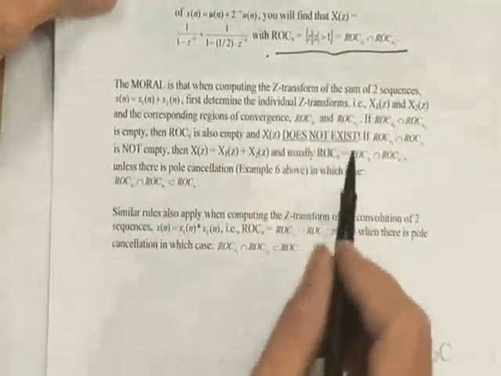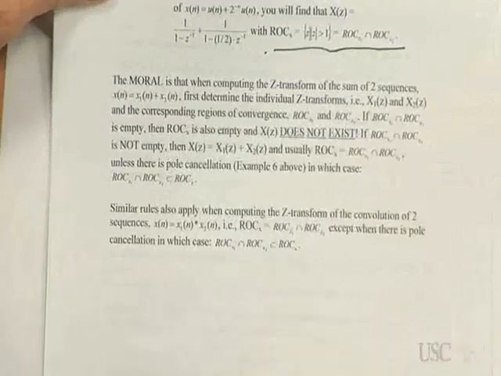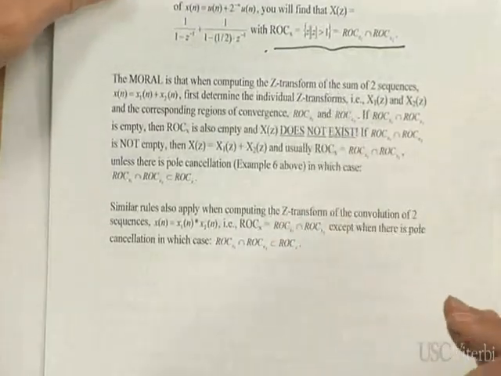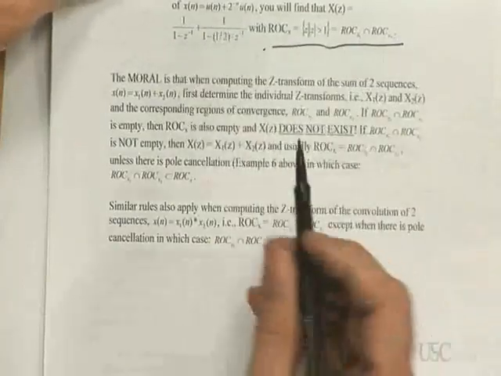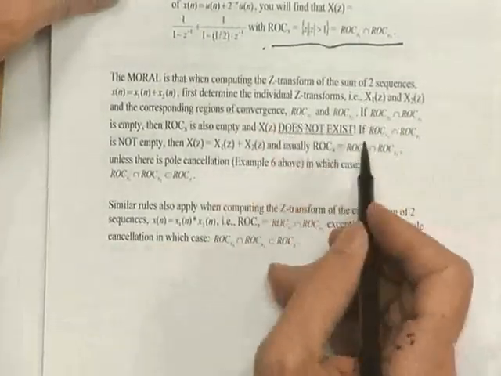So the moral of these examples is that when computing the Z transform of the sum of two sequences, first determine the individual Z transforms, X1 of z and X2 of z, and the corresponding ROCs of those separate sequences.